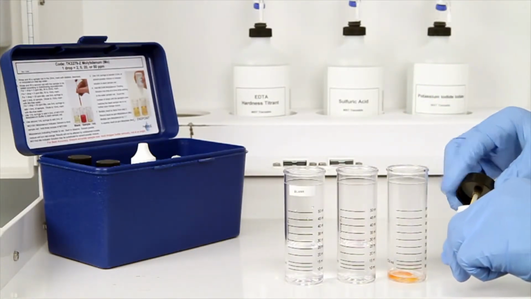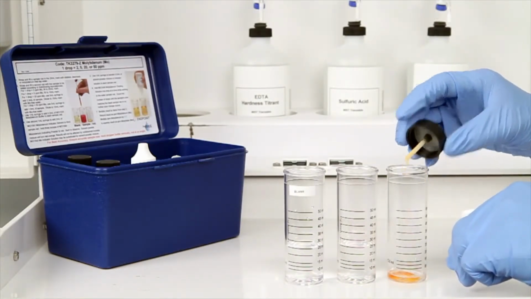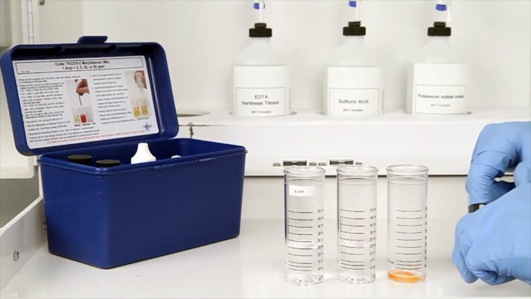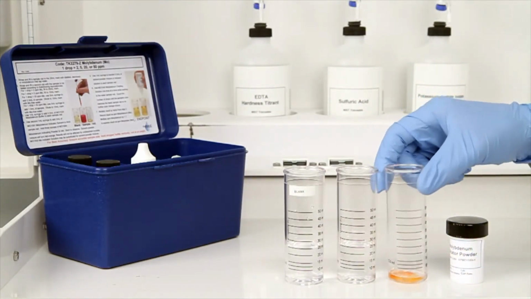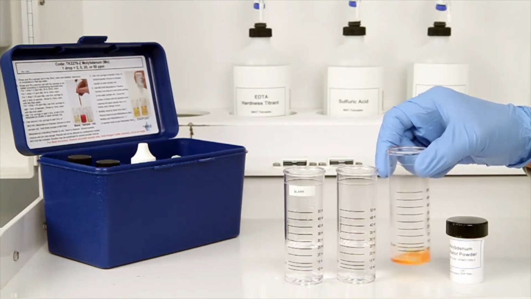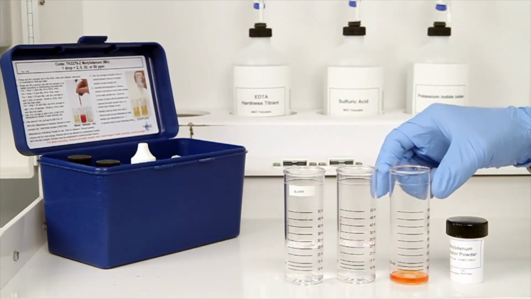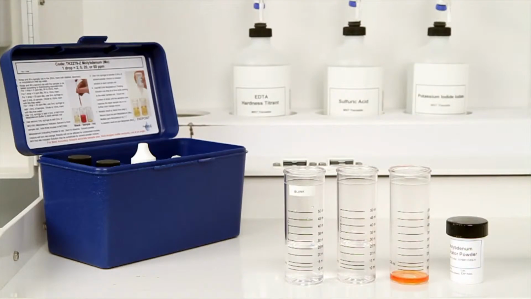The solvent powder mixture will turn a red-orange color. Your results will not be affected by undissolved crystals. Molybdenum indicator solution may be substituted for the solvent powder mixture.